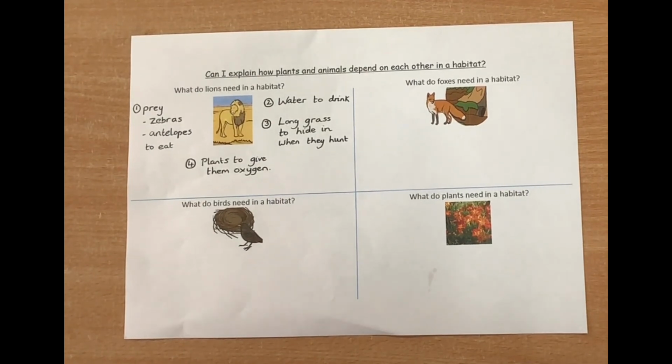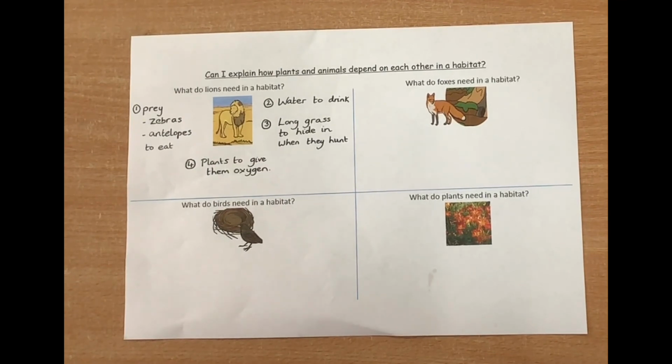Now let's look at the fox. What do foxes need in a habitat? Have a think and have a look back to earlier in the video. Can you write down the things that foxes need in a habitat to survive?